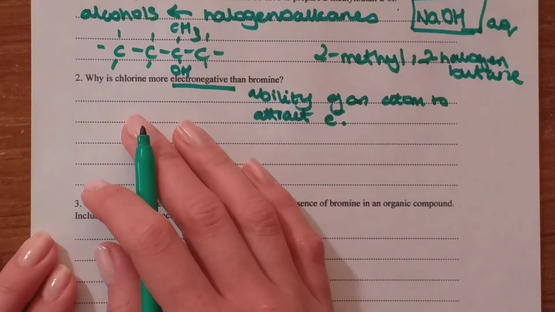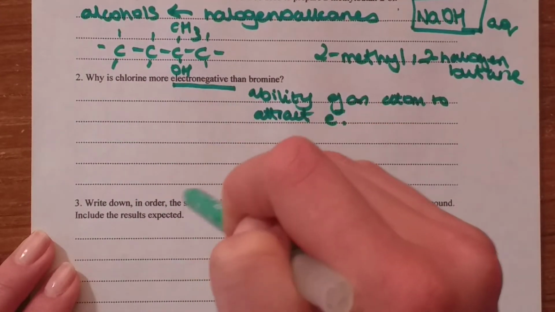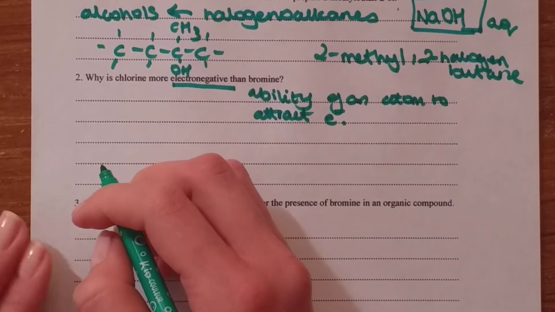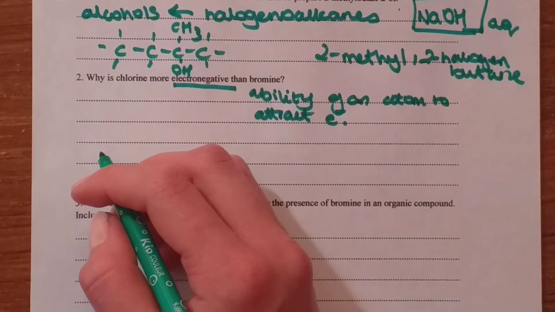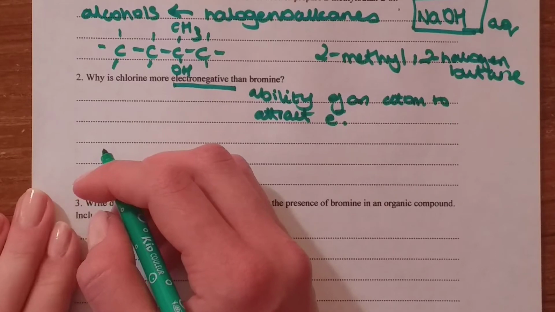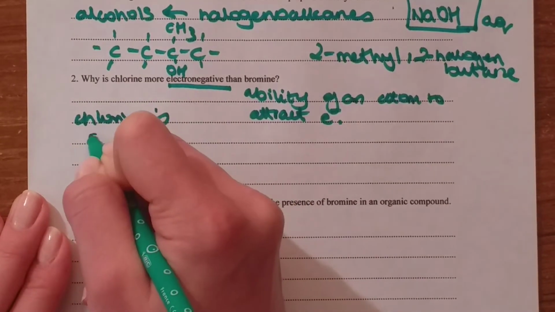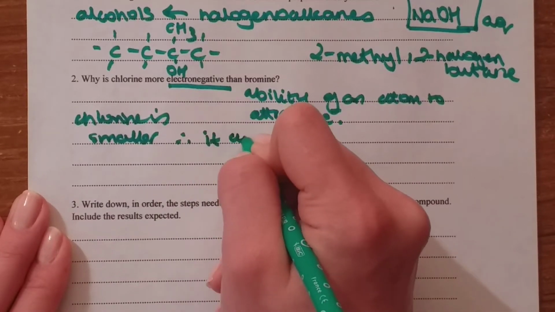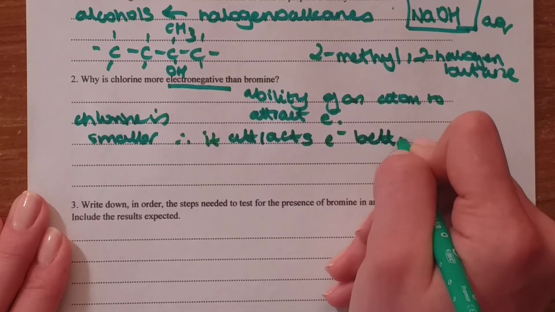And because it's smaller, it has one less shell around it. So bromine will have one more shell than chlorine has. This means that the nucleus can attract these electrons better in chlorine than it does in bromine. So our answer is chlorine is smaller. Therefore, it attracts electrons better.